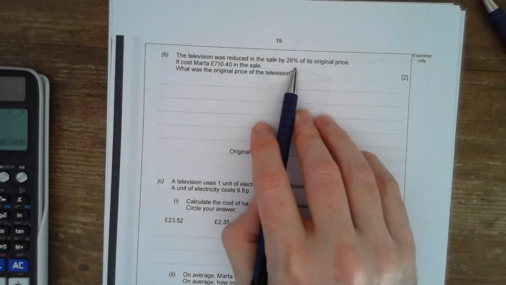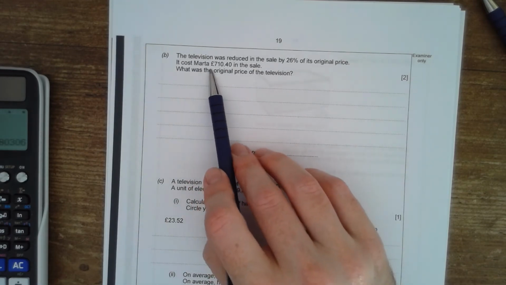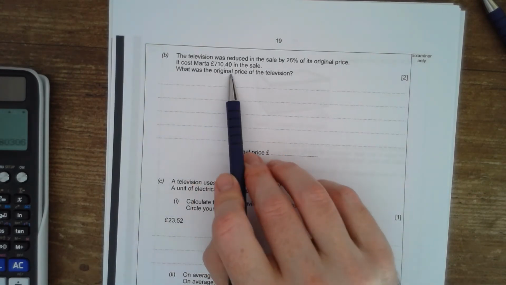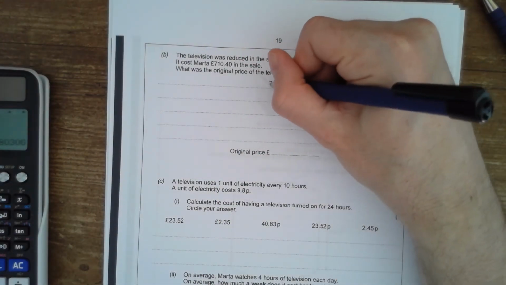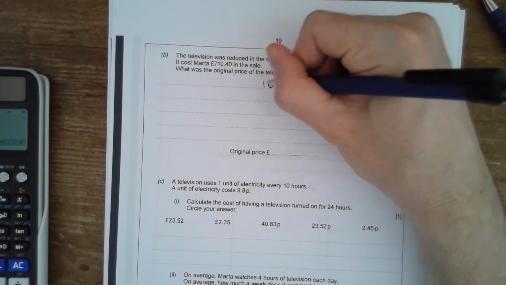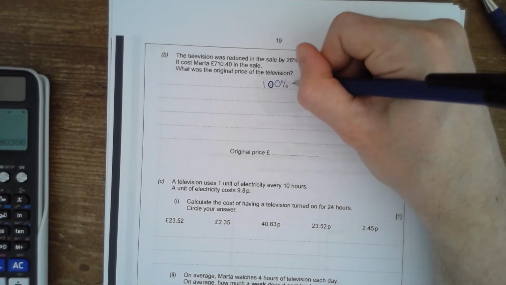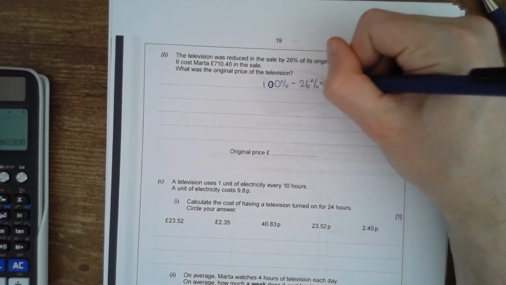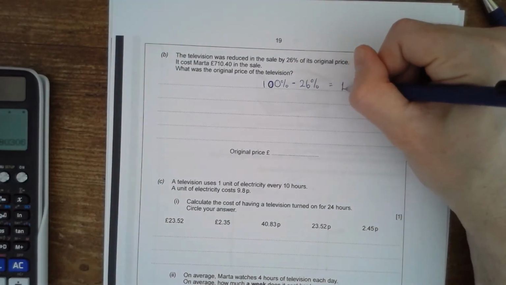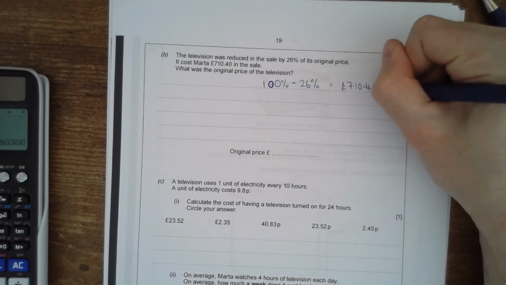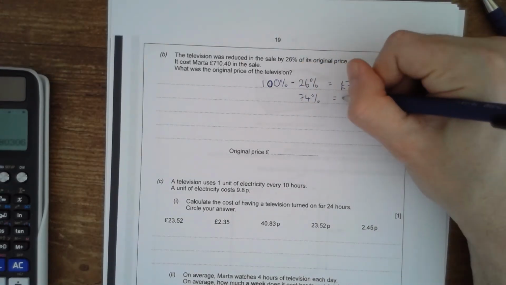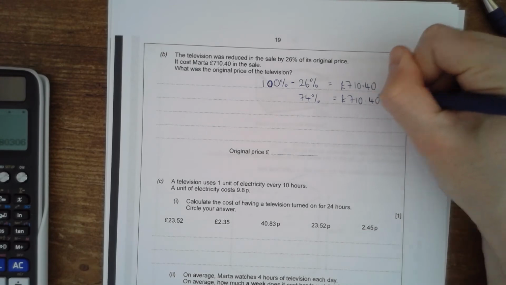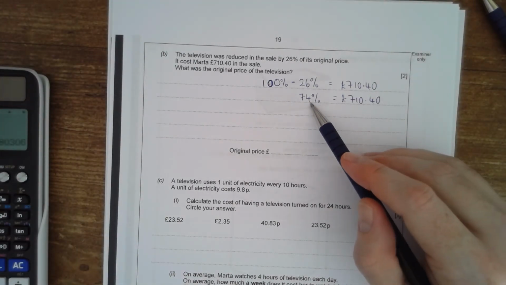We're then asked for part B. It says the television was reduced in the sale by 26% of its original price. It cost Marta £710.40. What was the original sale price? Now, this is very similar to what I did in the scooter question. If something was originally 100%, and it's reduced in a sale, I take away 26%, that would be equal to the price that I pay, which is £710.40. 100% take away 26% is 74%. That's equal to £710.40.